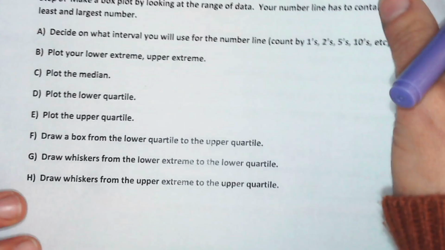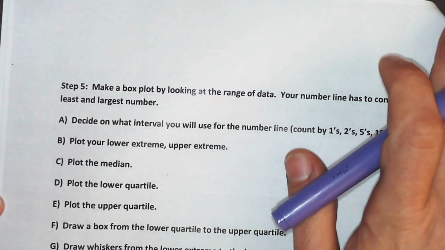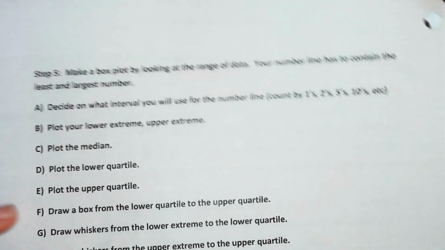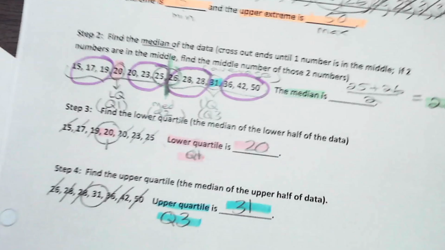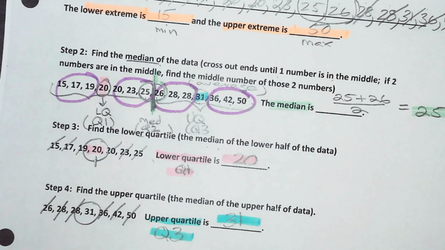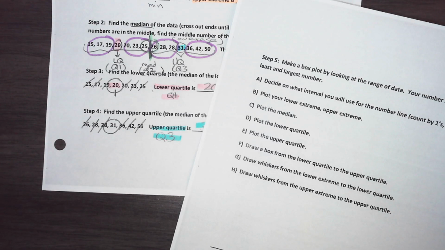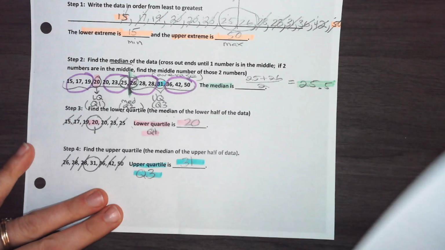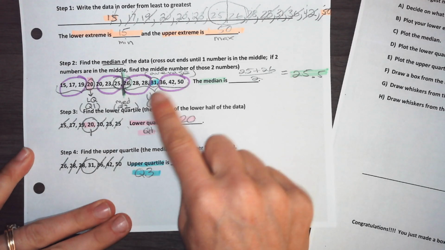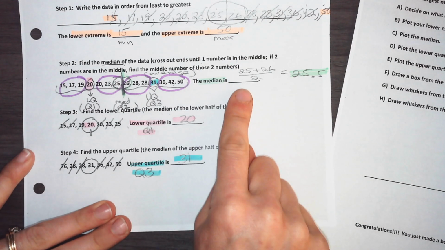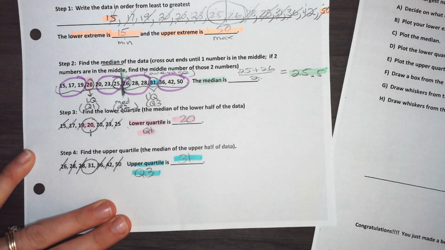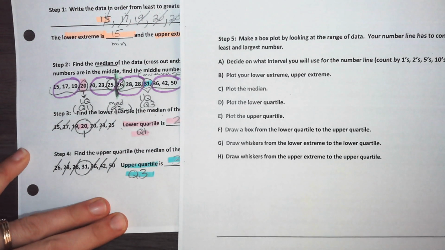All right, so now on to the back. We're going to actually make our box and whisker plot, and it's a bit annoying here that we have to kind of flip back and forth. So for our own purposes, I'm going to kind of show this while bringing up the other page. That way you can kind of side by side see both. So now we have all of the values we need. We have all of the critical numbers, the min, the max, the median, and the lower quartile and upper quartile. From here, we're going to construct our box and whisker plot.